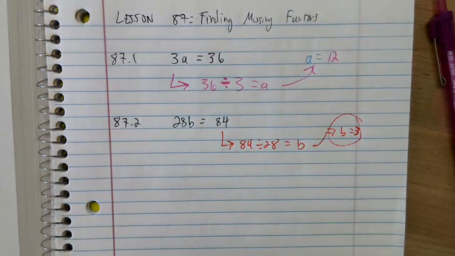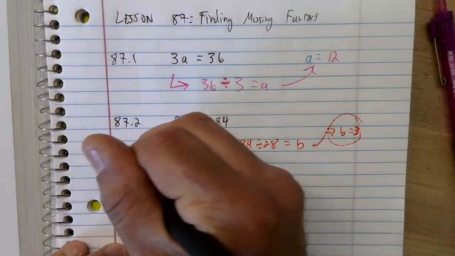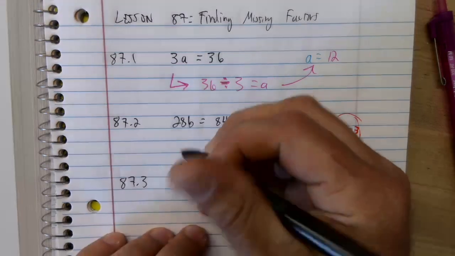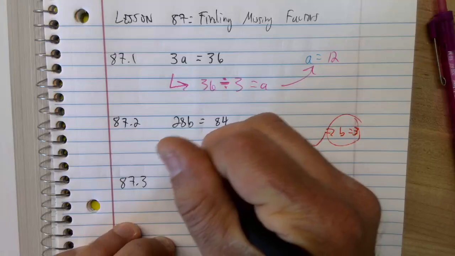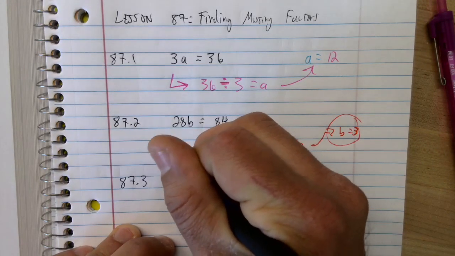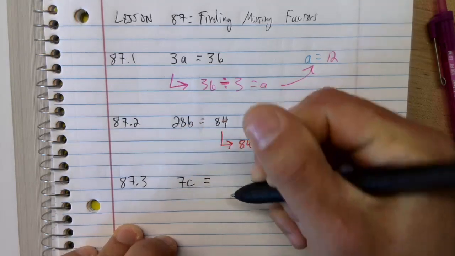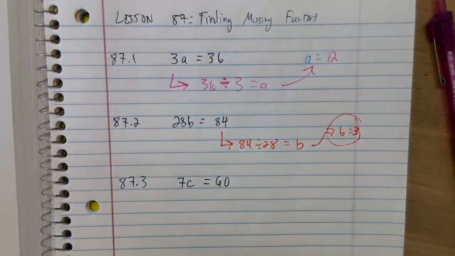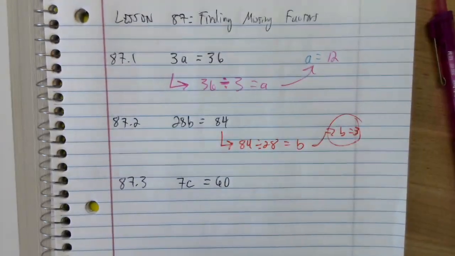So one final thing here, which you don't have to do in this class, but you will have to do in Algebra Half. Suppose we had a problem like 7c equals 27B.60, because it's not going to be a nice, pretty answer.